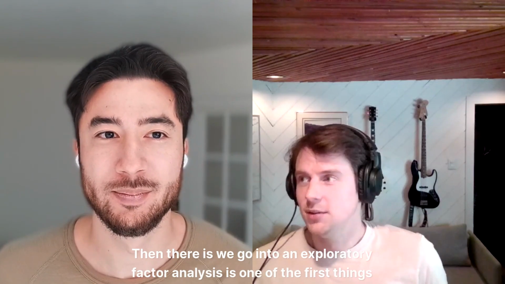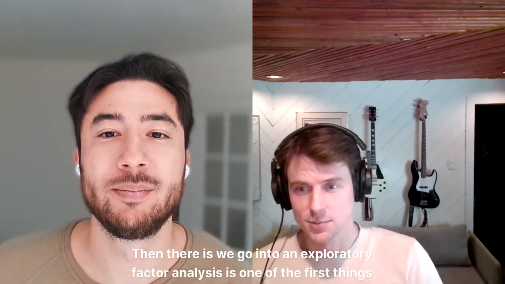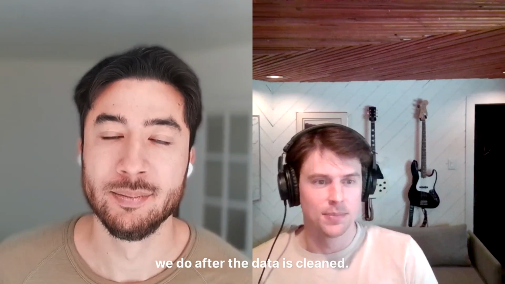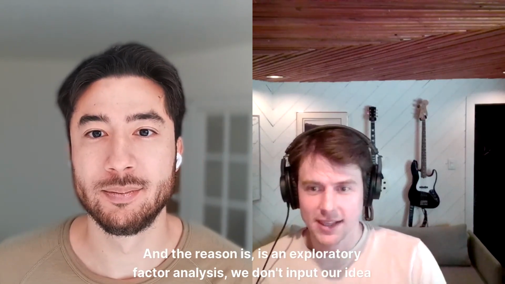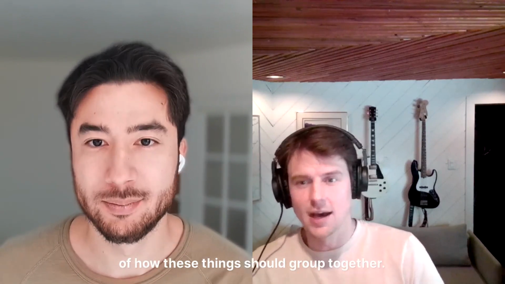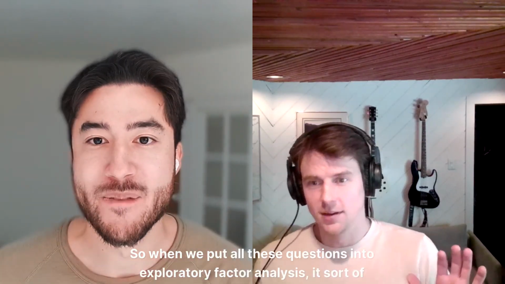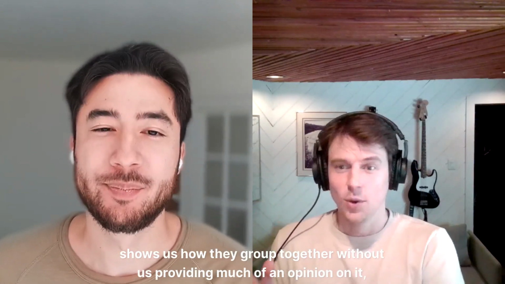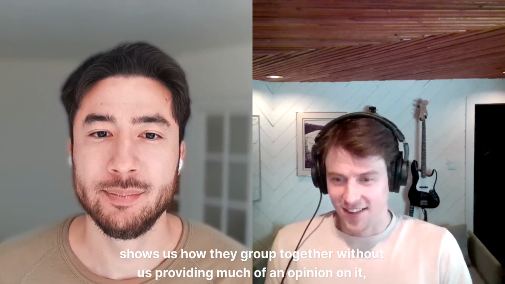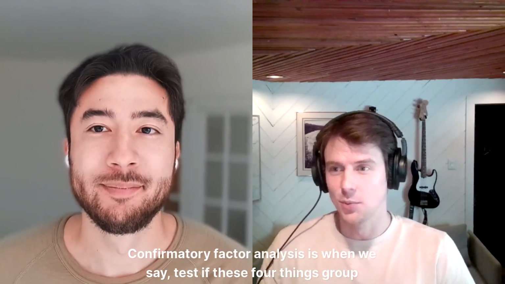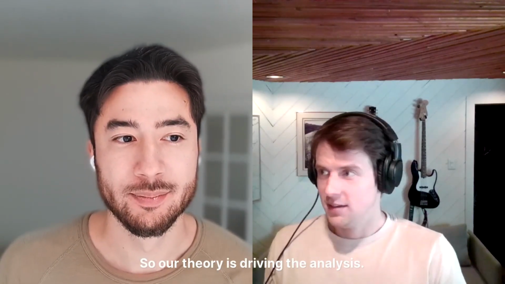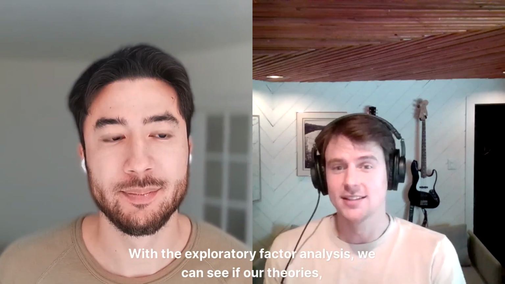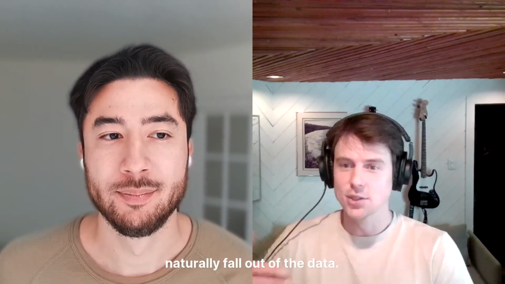Then we go into an exploratory factor analysis, which is one of the first things we do after the data is cleaned. The reason is that in an exploratory factor analysis, we don't input our idea of how these things should group together. When we put all these questions in, it shows us how they group together without us providing much of an opinion, right? Confirmatory factor analysis is when we say, test if these four things group together. So our theory is driving the analysis. With the exploratory factor analysis, we can see if our theories naturally fall out of the data.